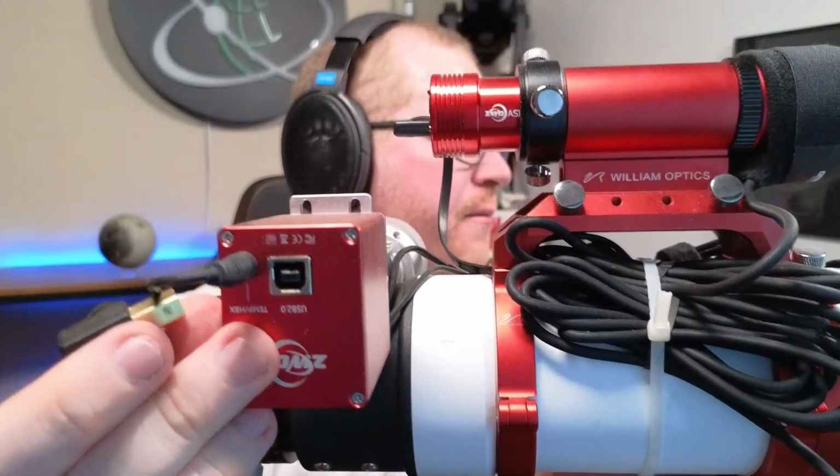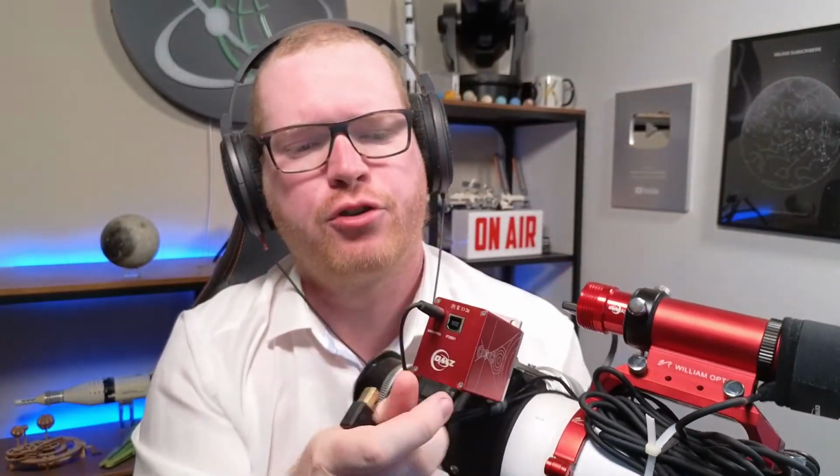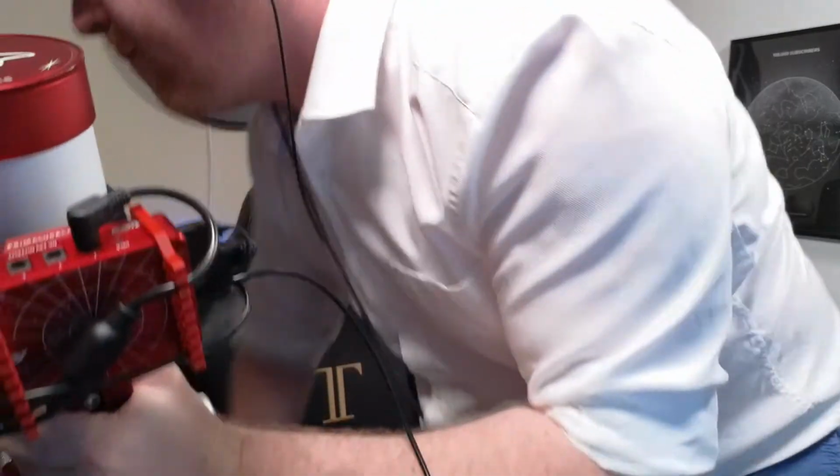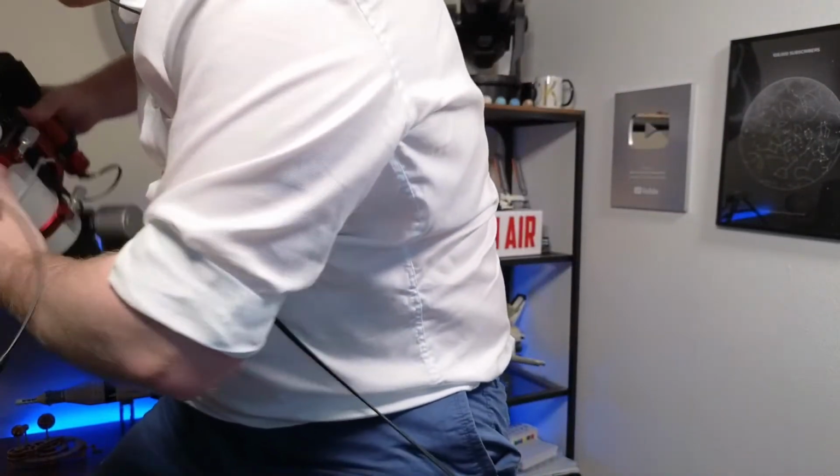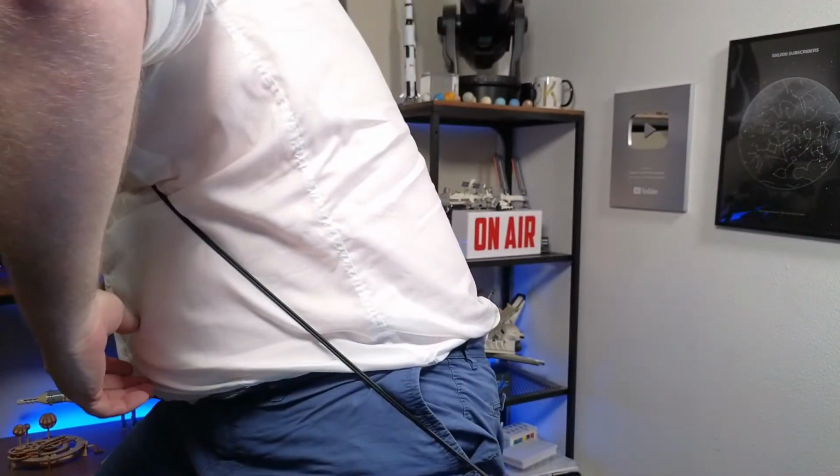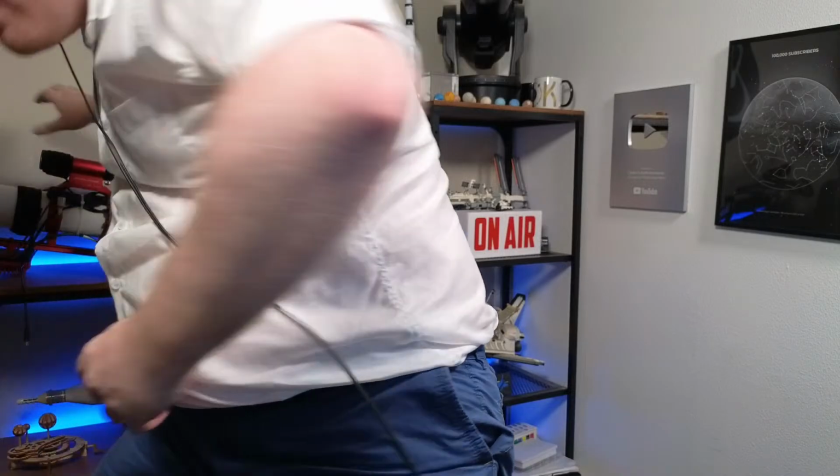So the old one is right here, and it just had a USB 2 port right there. And then, of course, you had your temperature probe next to it. Okay. Cable's not long enough. Okay, there we go.